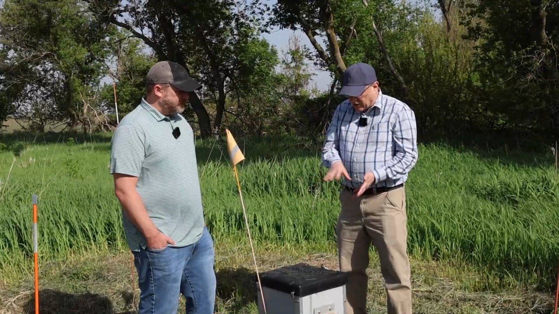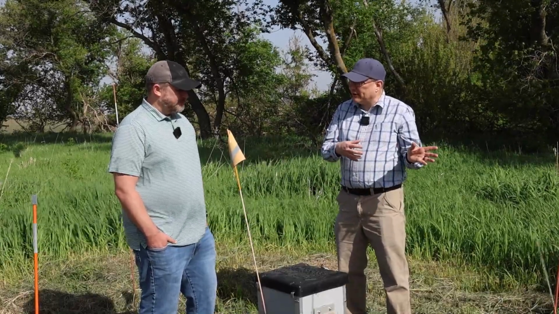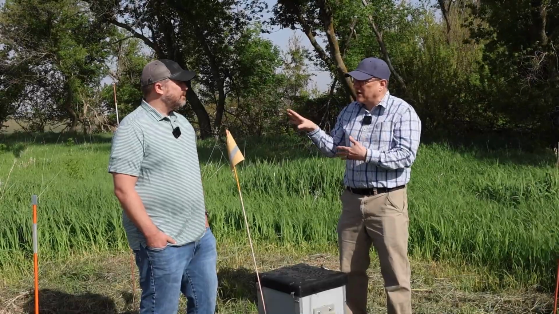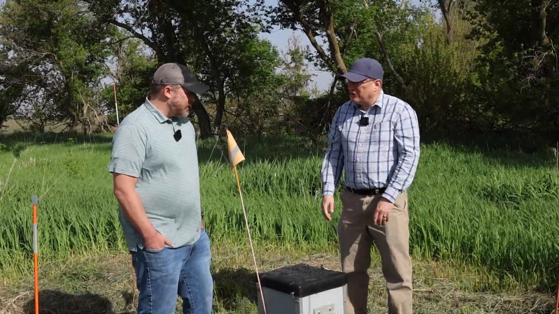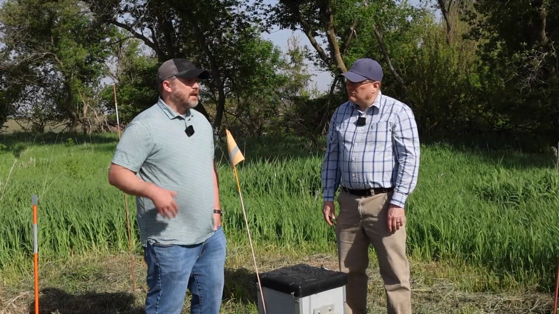Okay, now we're managing that water, we're raising it up a little bit to divert it into our bioreactor or saturated buffer. Does that impact drainage in the field? Is that a concern? A great question. It's a question we get all the time. These practices are designed to take that into consideration.